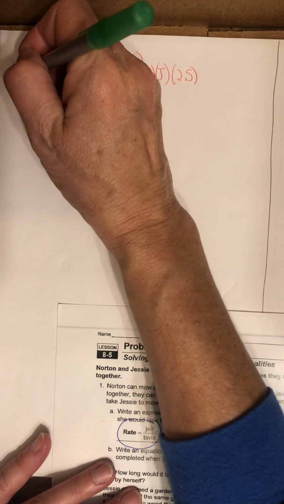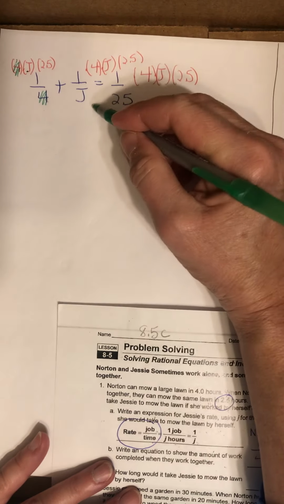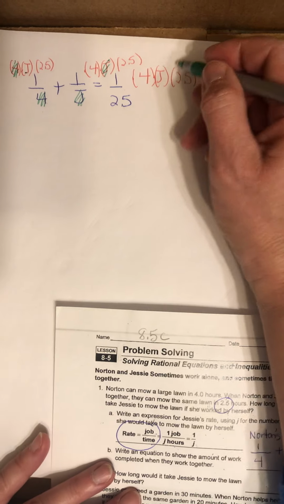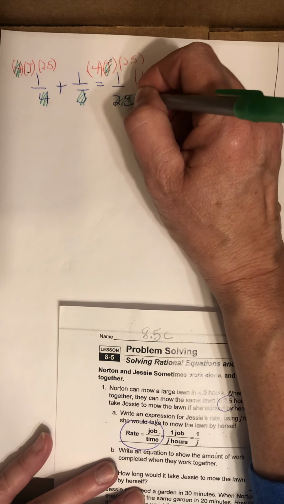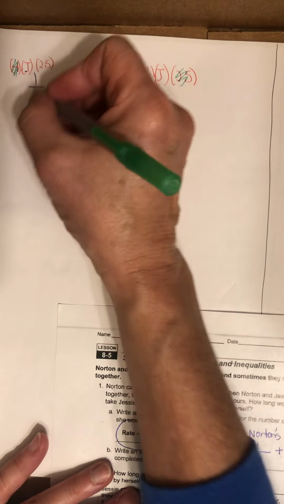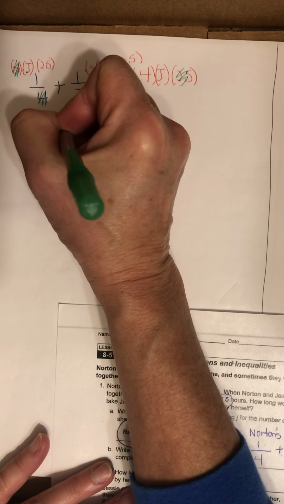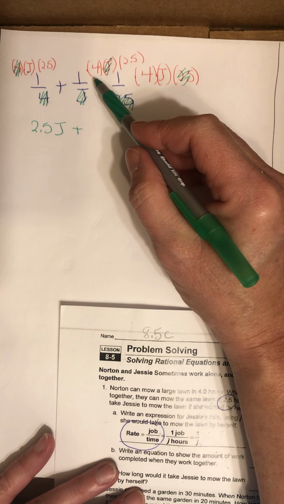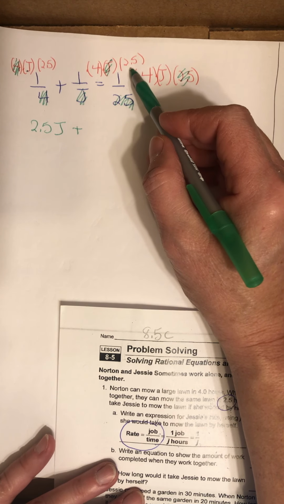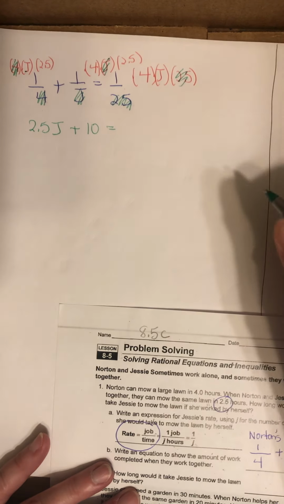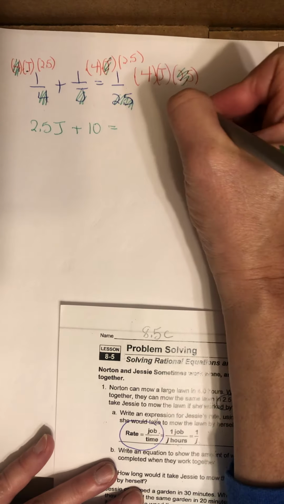In the first term, I'm canceling a 4. Second term, canceling a J. Third term, canceling a 2.5. There we go. So what's left in our first term is 2.5J, plus what's left in the second term is 4 times 2.5, which is 10, equals what's left in the third term, which is 4j.